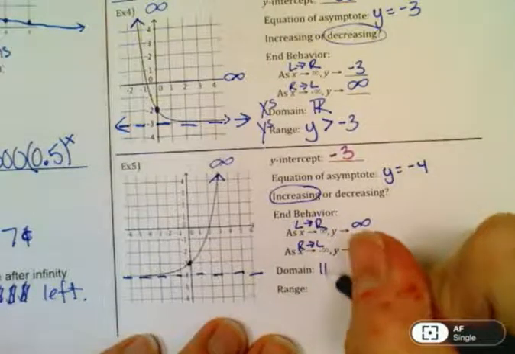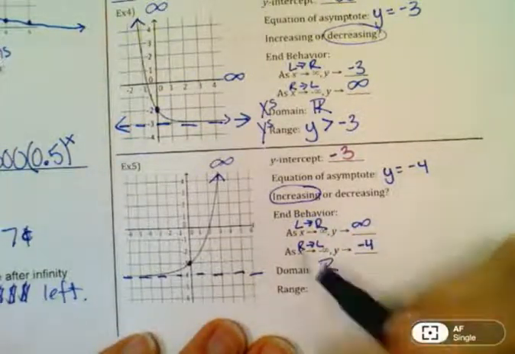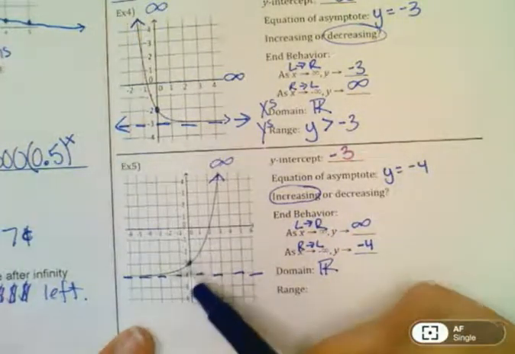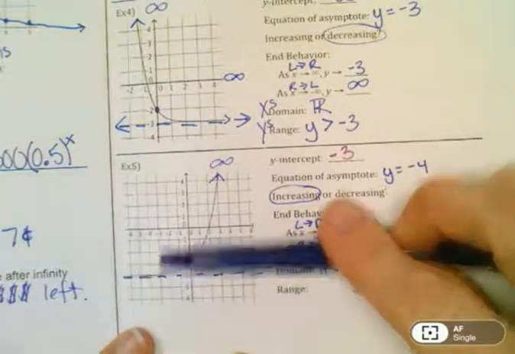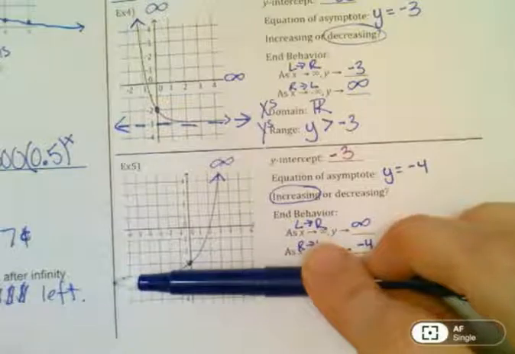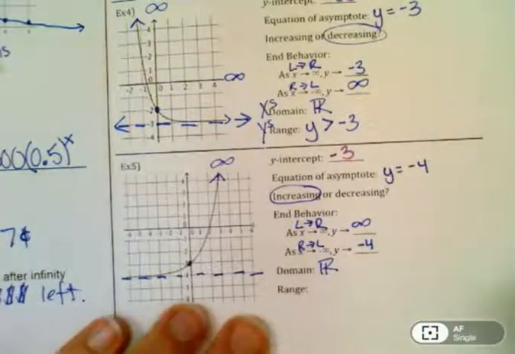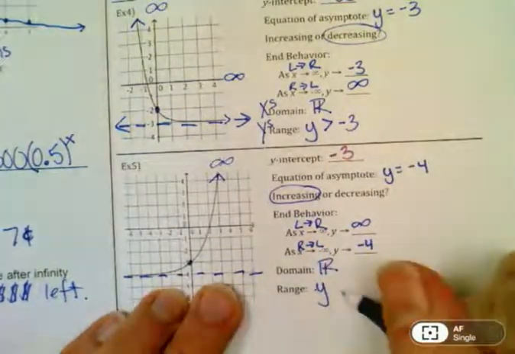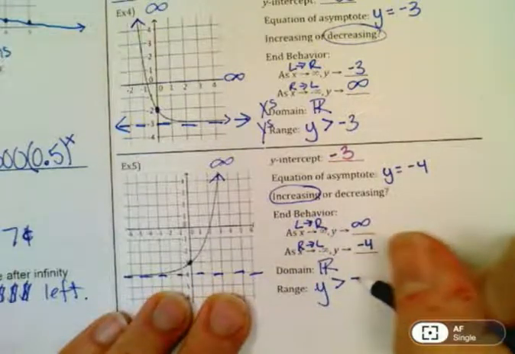The domain is all real numbers, and the range here, our y's go up forever, but they don't go down forever. They're stuck right here. They can't go below this line. So all the y's on this graph are above or greater than -4.